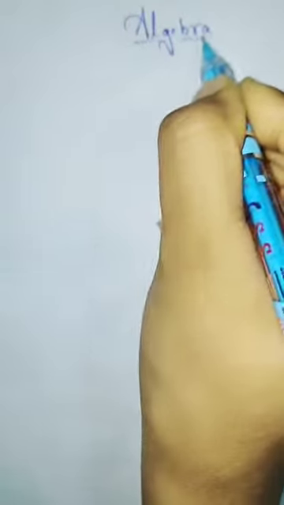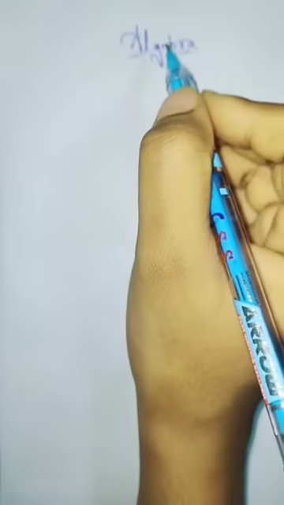First, what is algebra? What do we mean by algebra? Algebra is a branch of mathematics that deals with algebraic expressions along with fundamental operations.